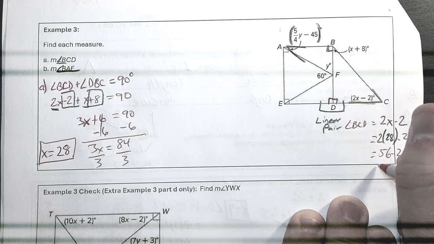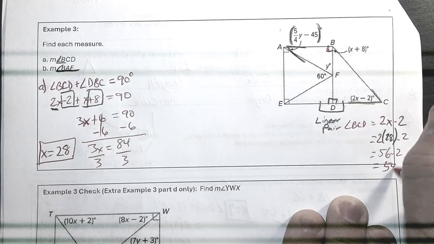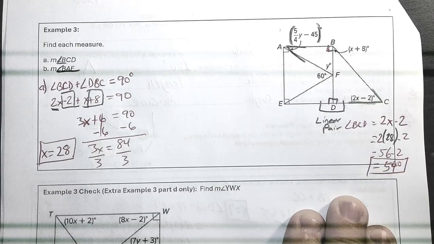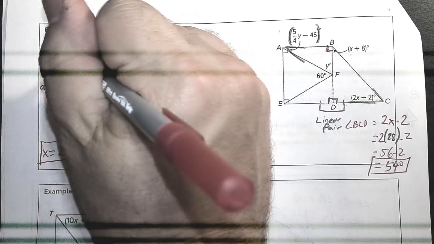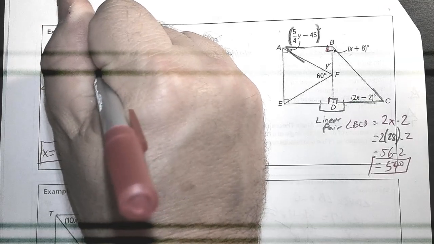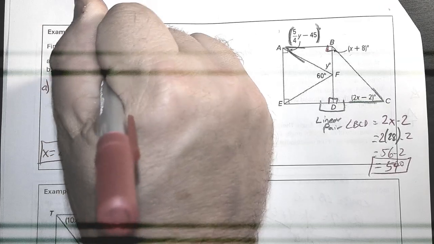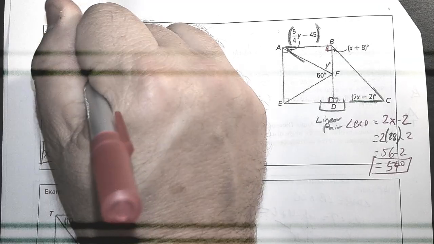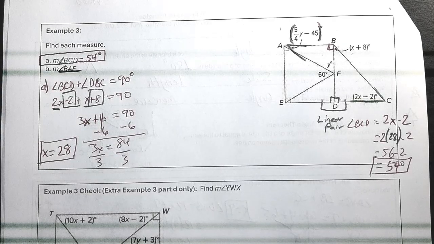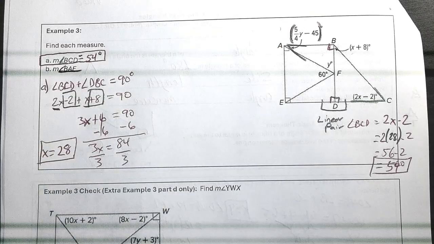That means BCD is 54 degrees. We're going to put over here that this equals 54 degrees for A. All right, so now BAF.